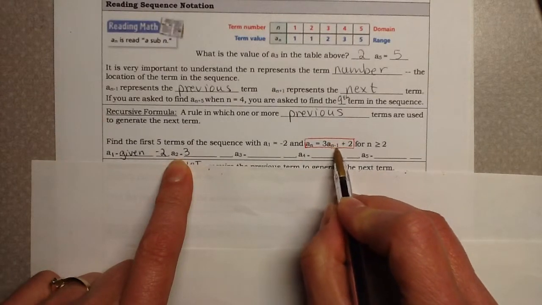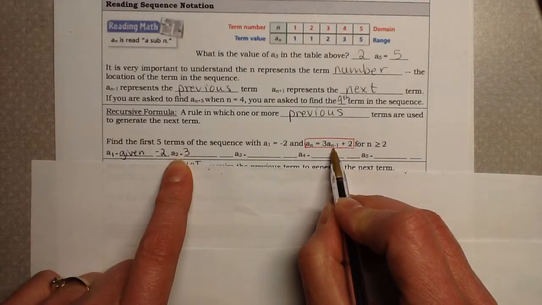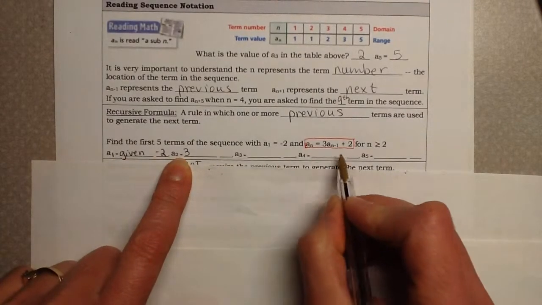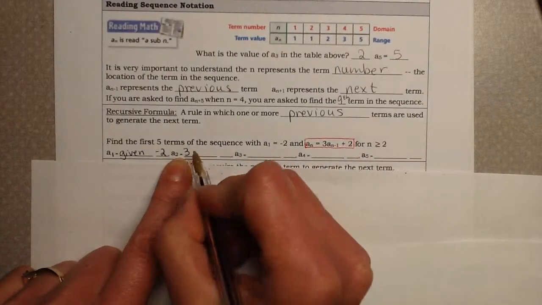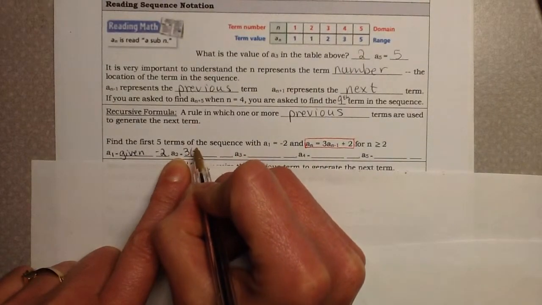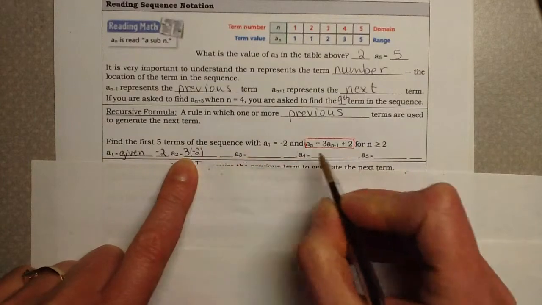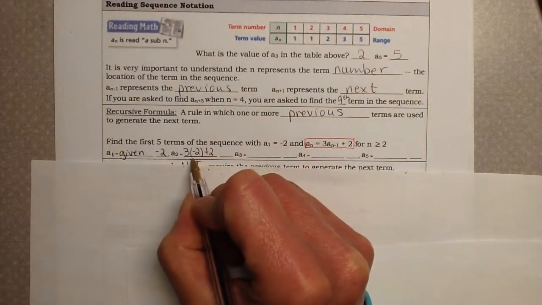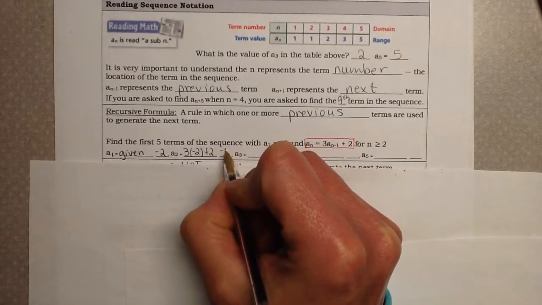So we're actually looking at a sub 1. Well, what's the value of a sub 1 in our sequence? A sub 1 is negative 2. So instead of writing a sub n minus 1, I'm going to write negative 2 in there. And then I write the rest of the rule, so plus 2. Well, that's going to give me 3 times negative 2 plus 2, which is going to be negative 4.